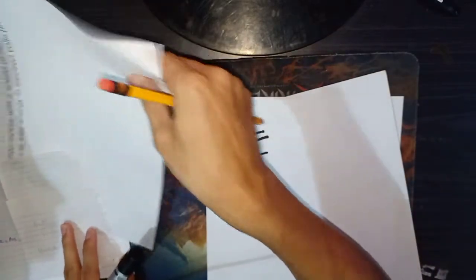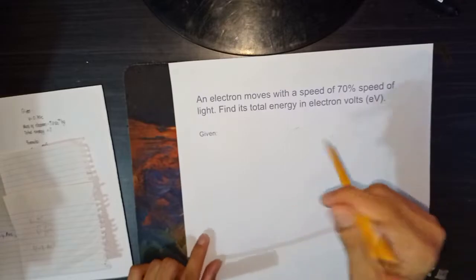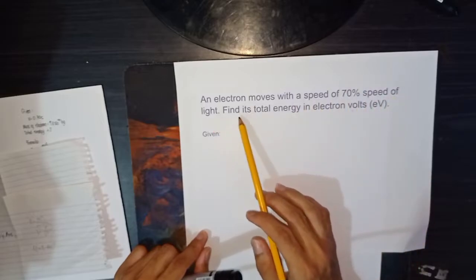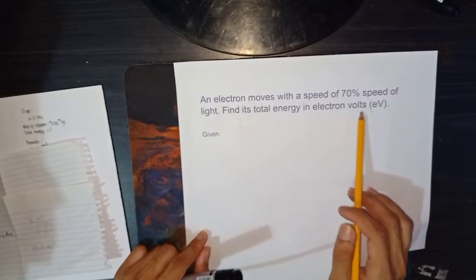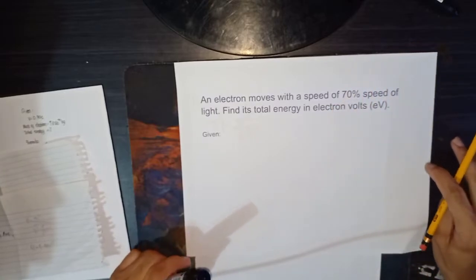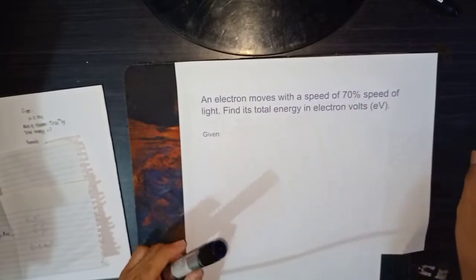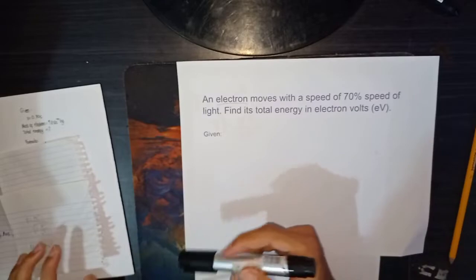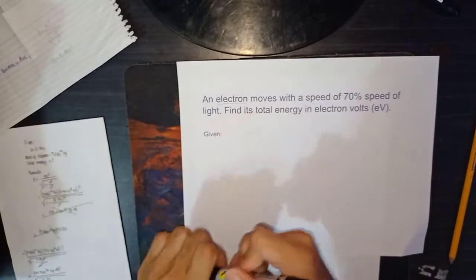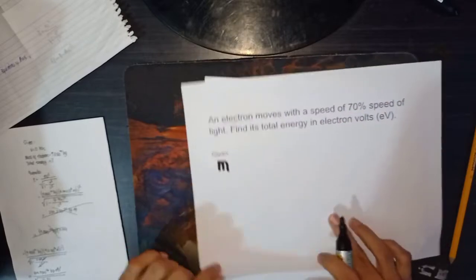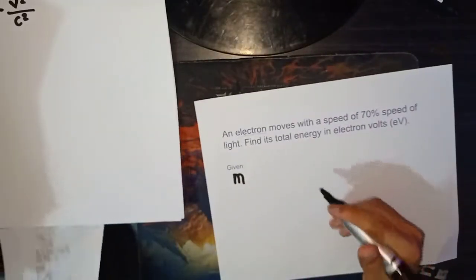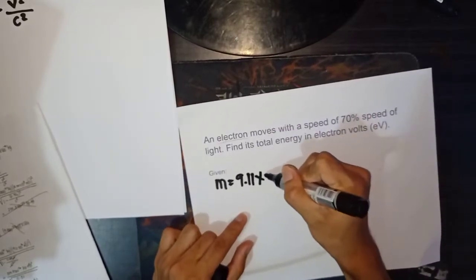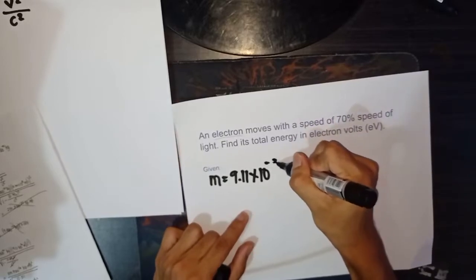We're going to answer our first problem. An electron moves with a speed of 70% the speed of light. Find its total energy in electron volts, or eV. We're going to identify the given values. First, the mass of an electron is equal to 9.11 times 10 raised to the power of negative 31 kilogram.